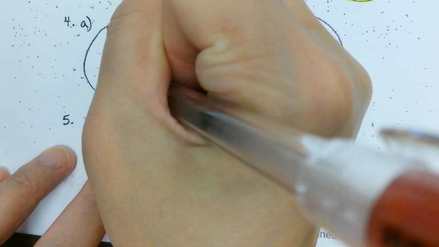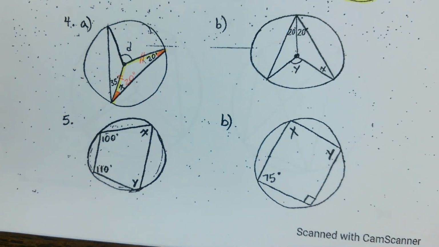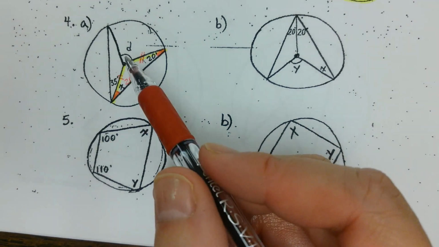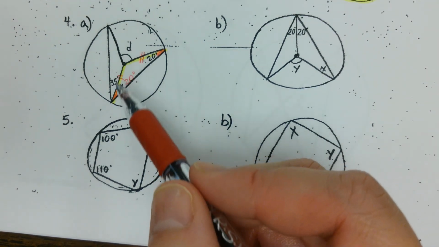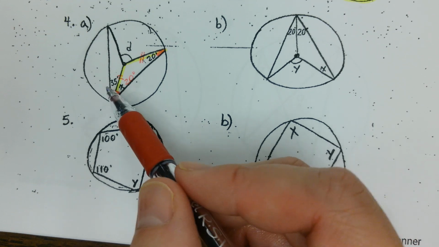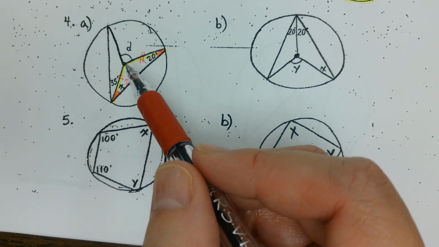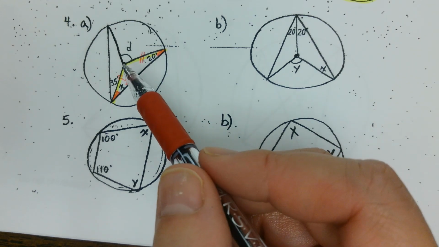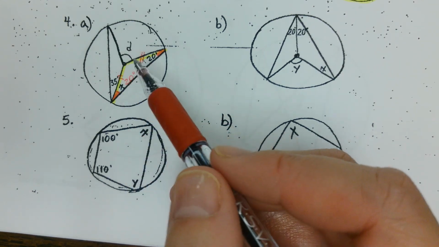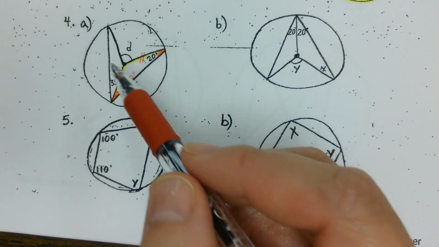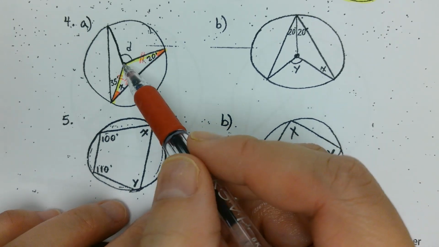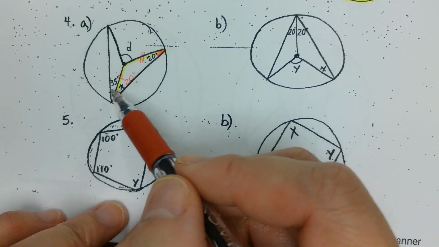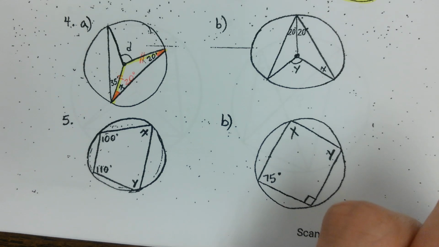So x is 20 degrees. Okay, so this is tricky because I know a lot of people would just think, oh, it's 35 because it's symmetrical. But this is an isosceles triangle because your radius is the same all around the circle. Okay, so then what is D?